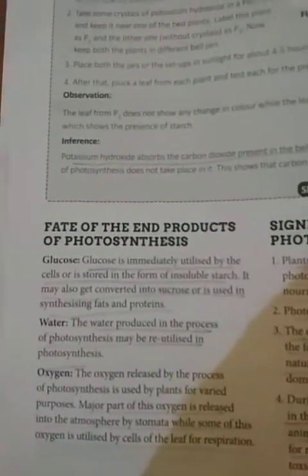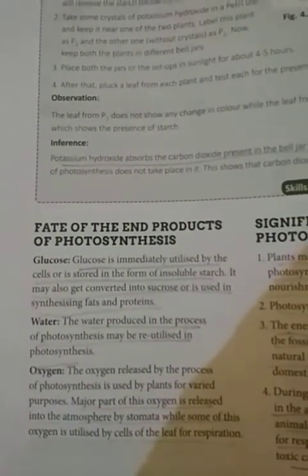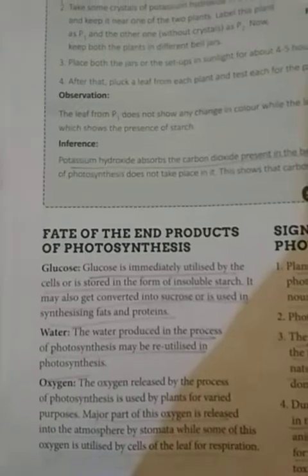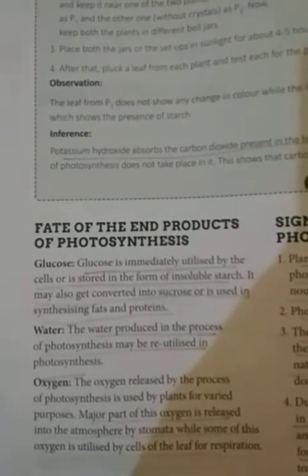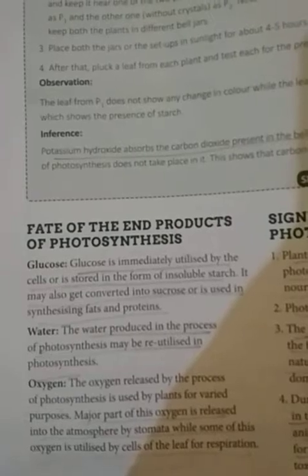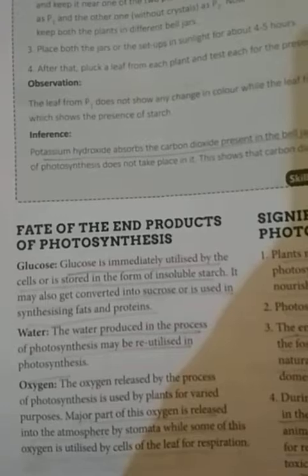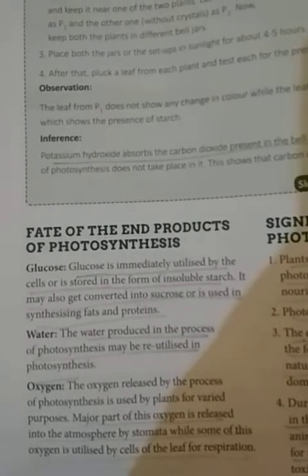Now we are going to deal with the topic of fate of end products. As you all know, during the process of photosynthesis, glucose, water and oxygen are formed. So what happens to glucose? Whatever glucose is required by the plant for carrying out its activities, it will use. And whatever extra glucose there is, it will store in the form of starch, so that it can use that starch during an emergency situation when it is not able to make food, okay.